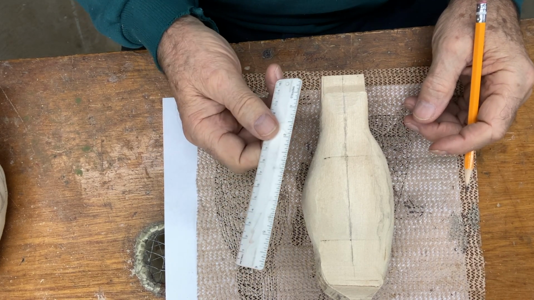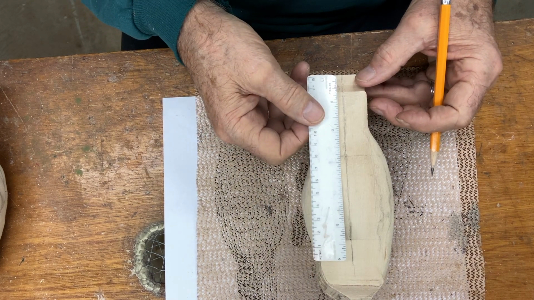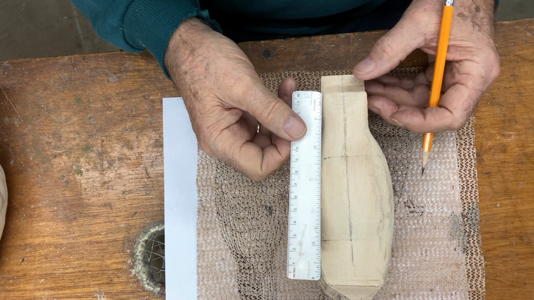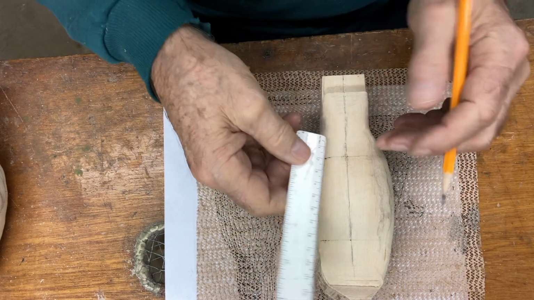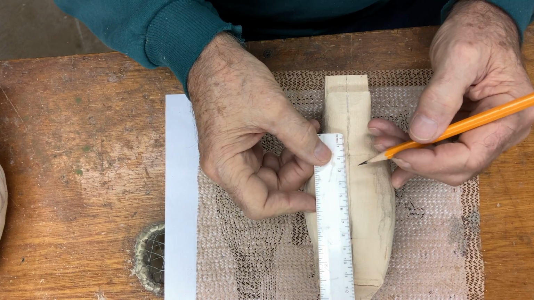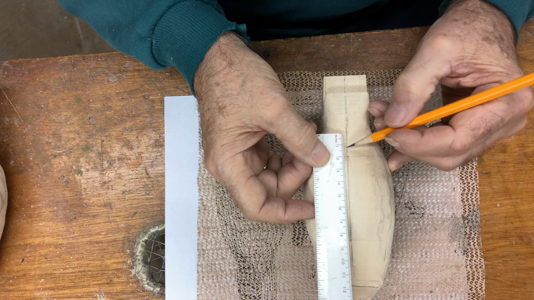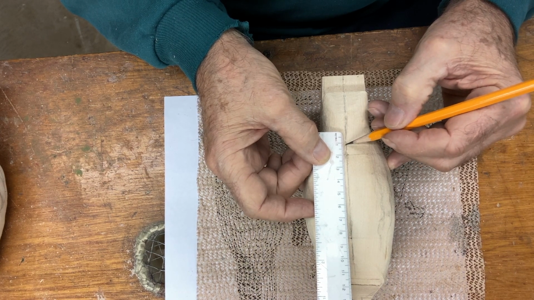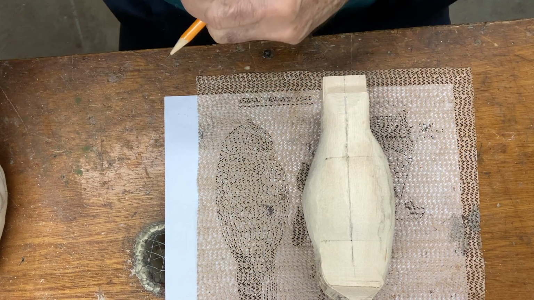Now I'm going to come also back, let's see, 9 millimeters back. Yep, 9 millimeters back. I'm going from this 77, I'm going to come back and put another dot. See if that's right.